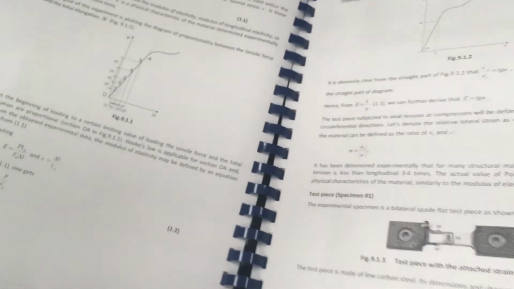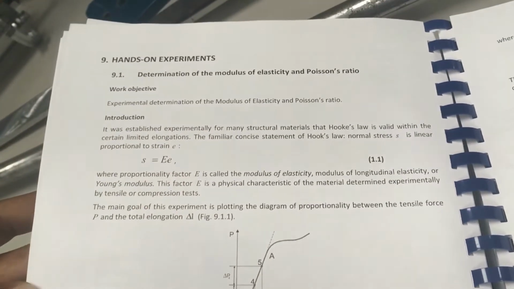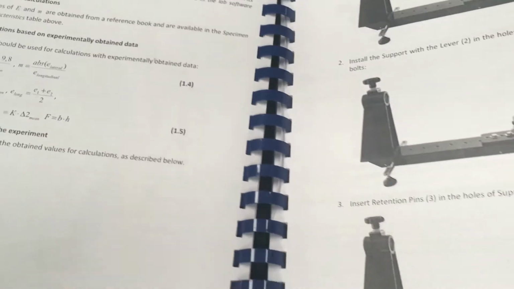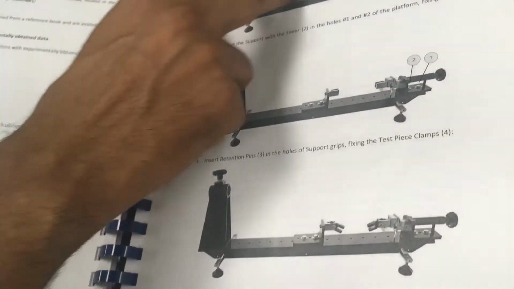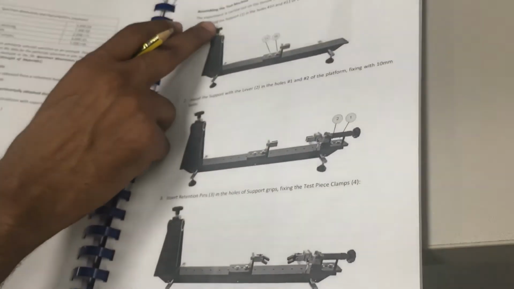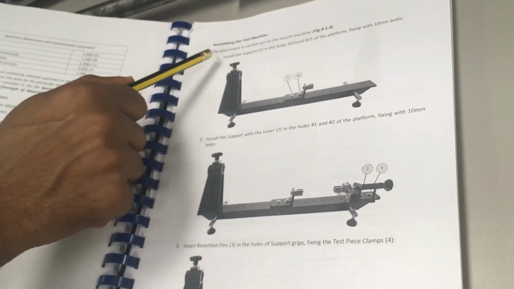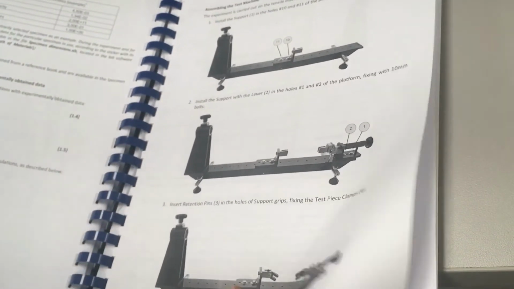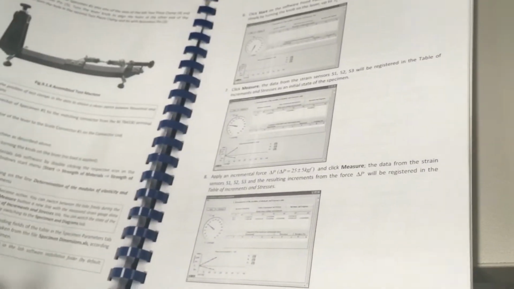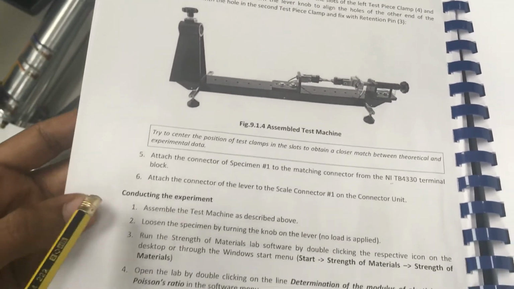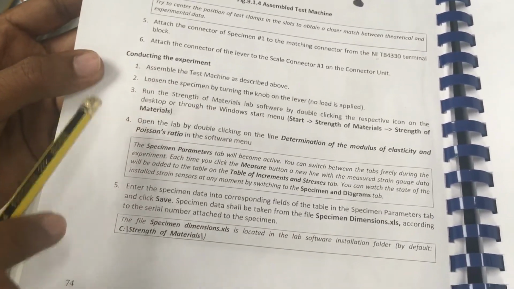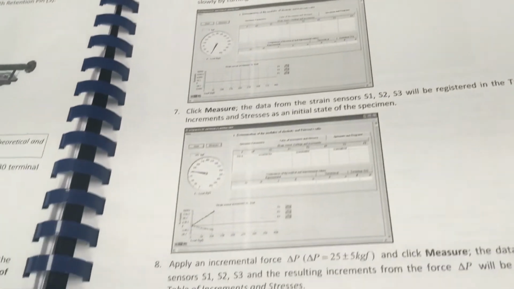Yeah. So you will have some introduction of the concept, and then you will have the assembling of the test machine. Those procedures we follow one by one, and they are very detailed steps. So you go to step 1, 2, 3, 4, starting from an empty device, and then you put some components. At the end you will have your full setup ready for the experiment. So you conduct the experiment going through the software, which we'll do for all experiments one by one.